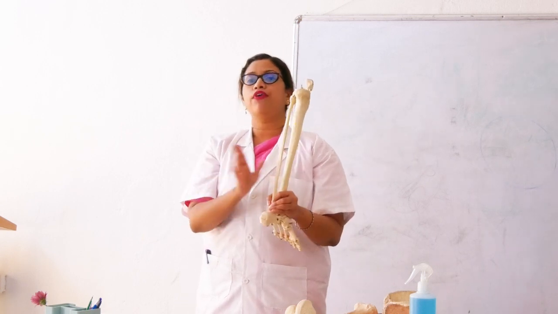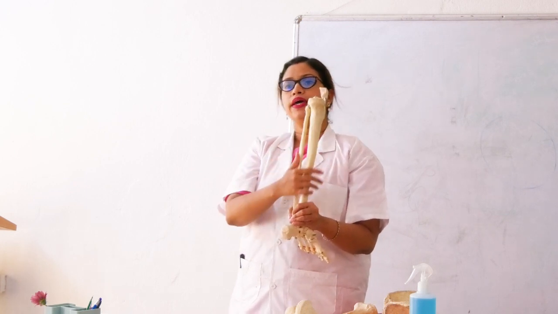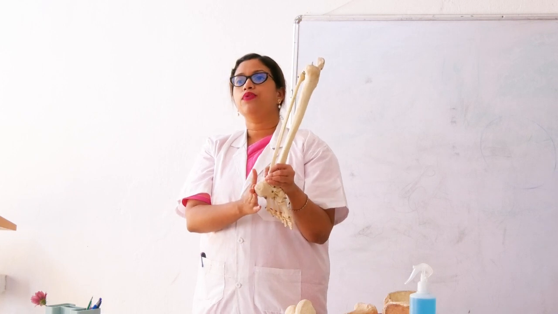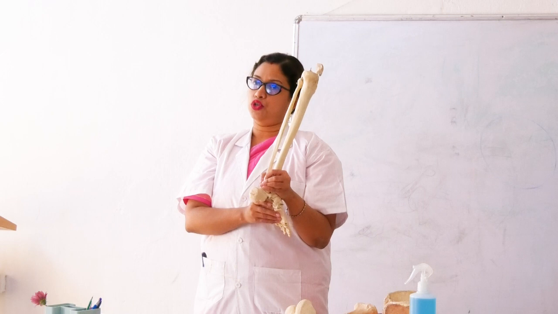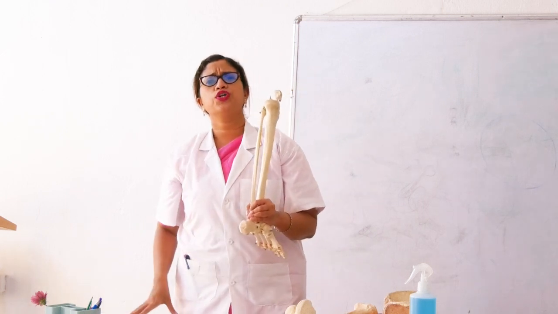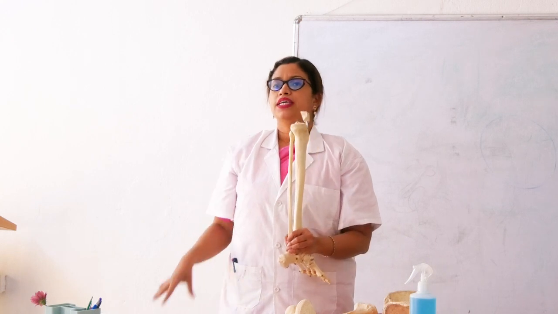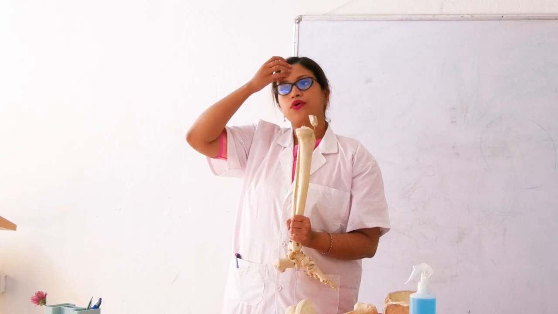So these are the three functions: number one, flexion of knee joint; two, flexion of the leg by the posterior compartment; and the third is plantar flexion of the ankle joint, or plantar flexion of the foot. Nerve supply you all know, the tibial division of sciatic.